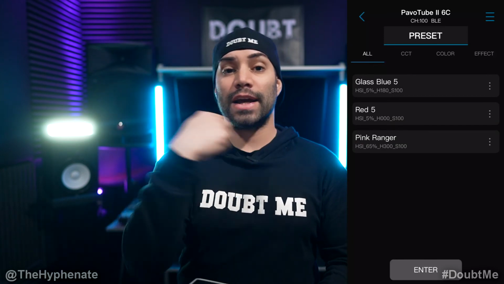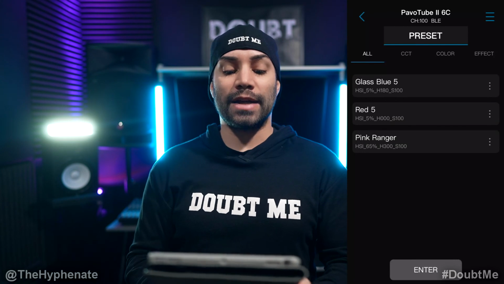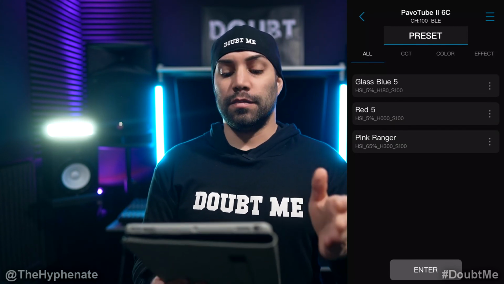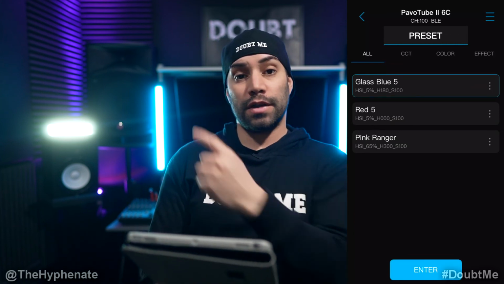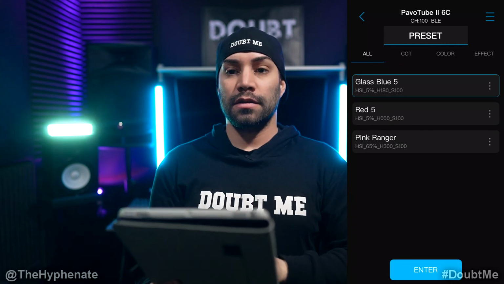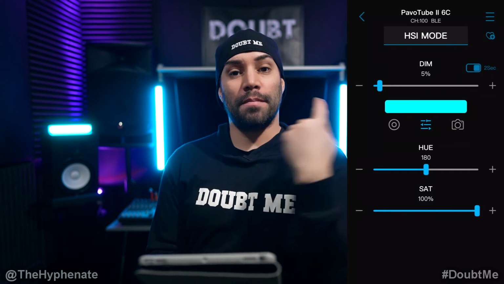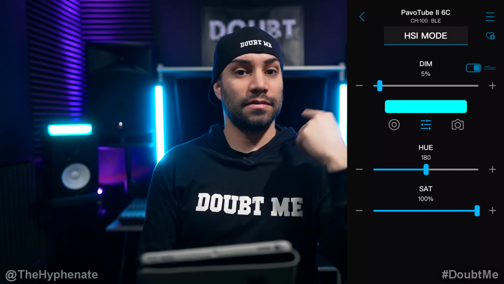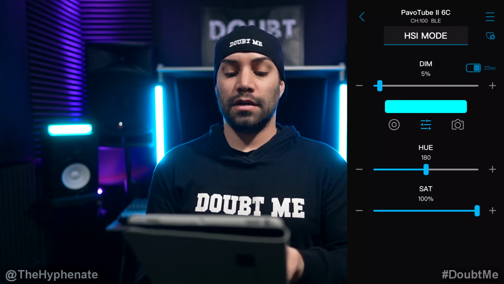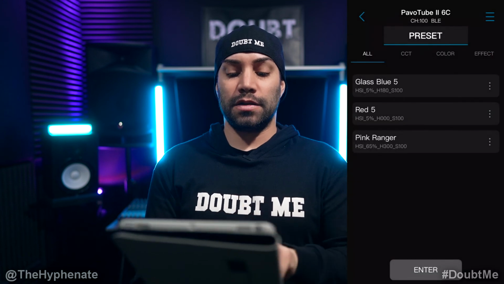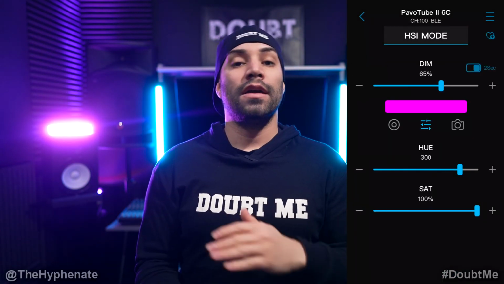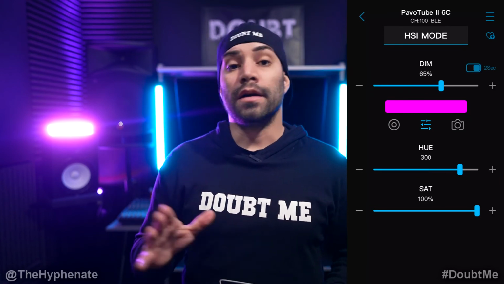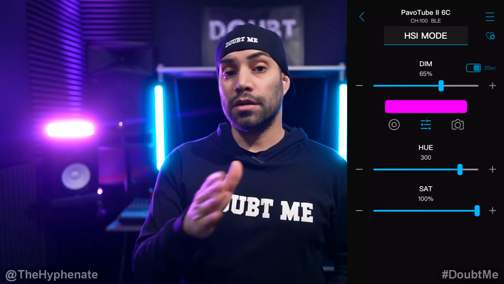Now currently the 15X behind me is using the glass blue 5, which is a specific blue color at 5% output power. If I select that in this scene that we're in for the 6C and I press enter, now it's going to go ahead and change that to match the same setting as those lights. But let's say we want that Pink Ranger. Click on preset, go down to Pink Ranger, select that, and then enter. And there we go. Now we have our preset that we saved earlier. Again, this can work with any mode, including effects.